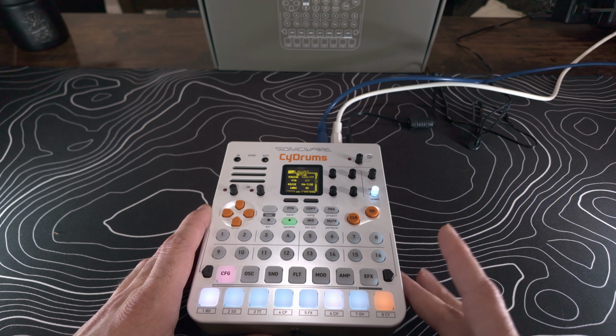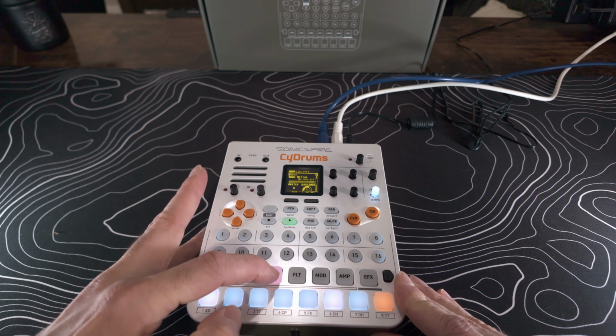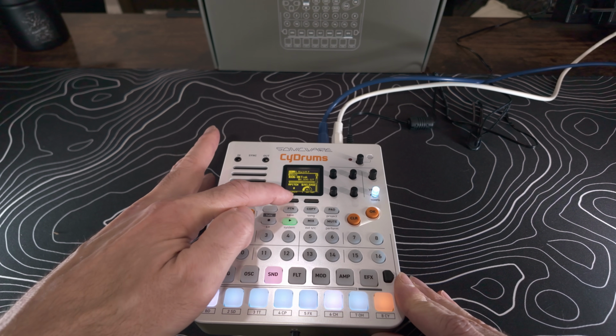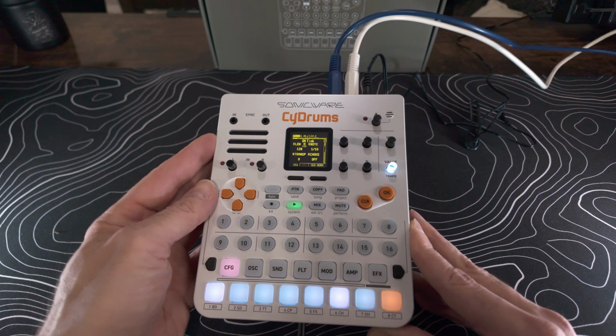Okay, sounds like there's a bit of a fade or a choke, something going on with that. So let's see if I could figure that out. Okay, yeah, I figured that out.